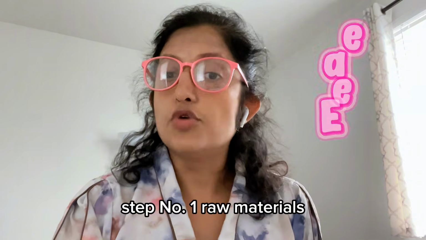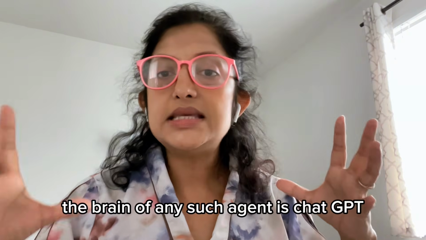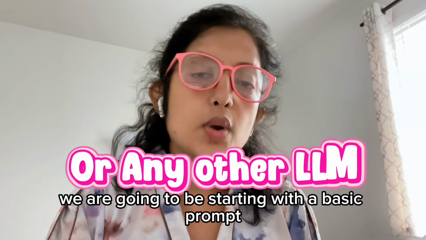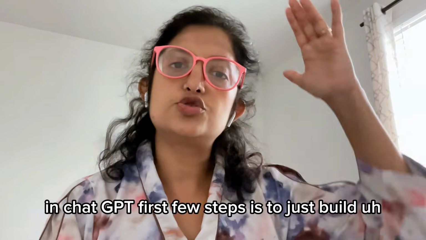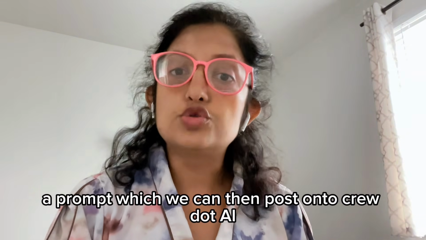Step number 1, raw materials. As I said last time, the brain of any such agent is ChatGPT, and that is why we are going to be starting with a basic prompt in ChatGPT. First few steps is to just build a prompt which we can then post onto crew.AI.